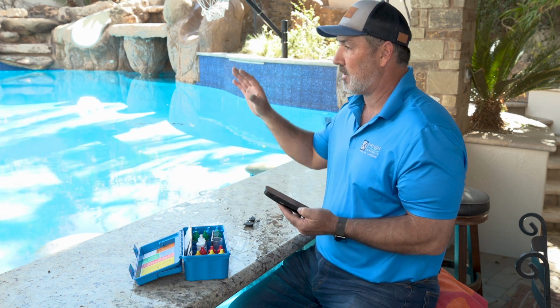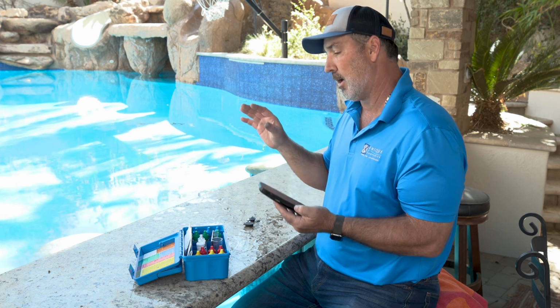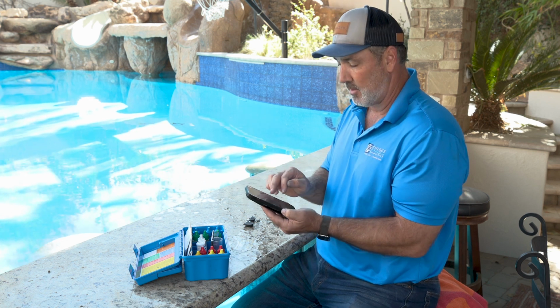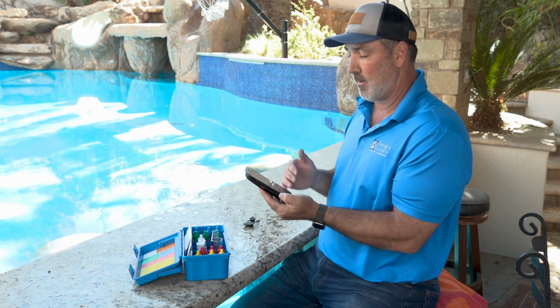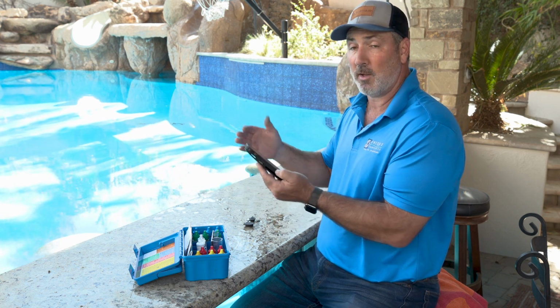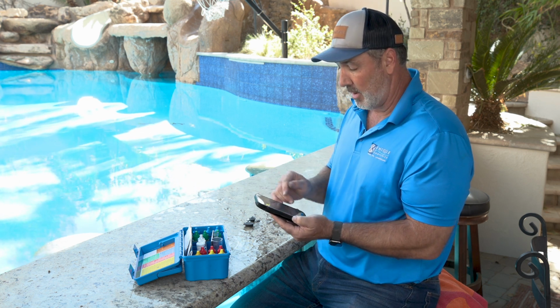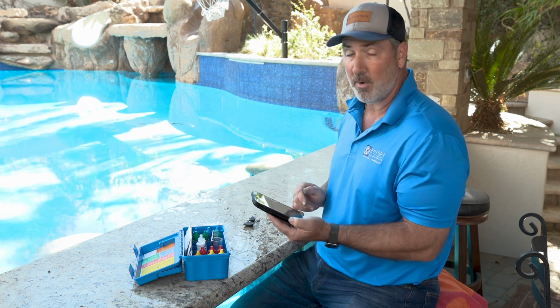So right now we're going to have to make some chemical adjustments to the pool. Usually it's chlorine and acid. In this case, it's going to have to be some sodium bicarbonate in order to increase the pH, which is also going to increase the alkalinity a little bit. And this will dial my pool into near perfect LSI.